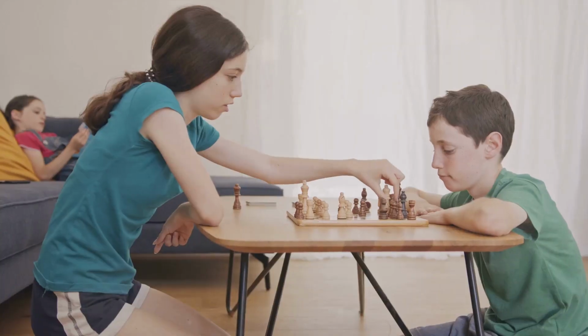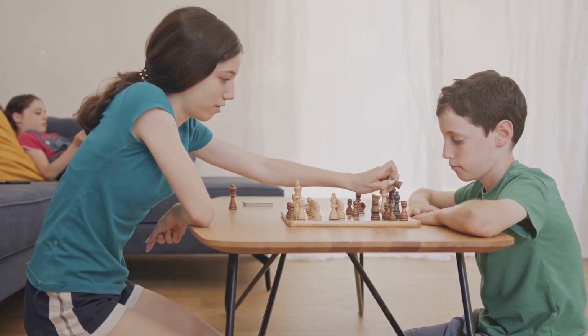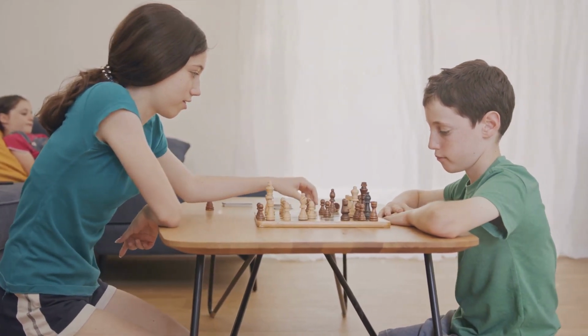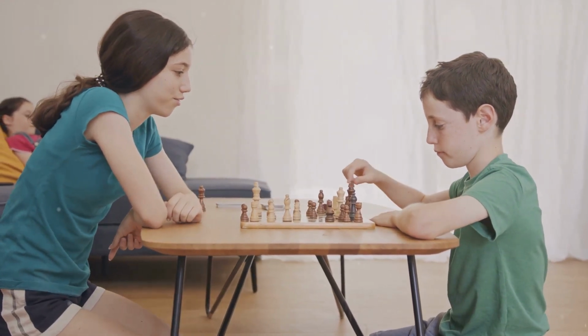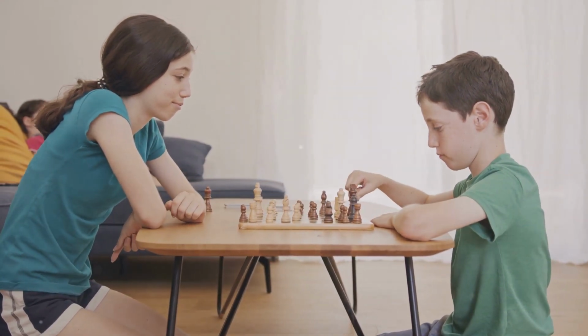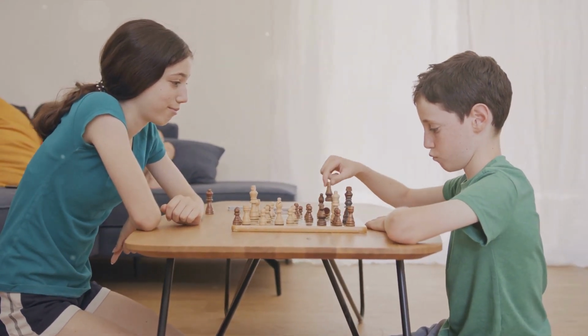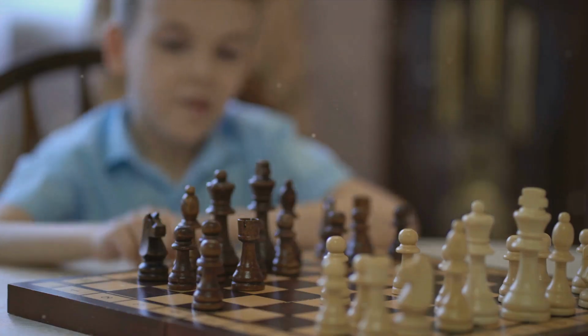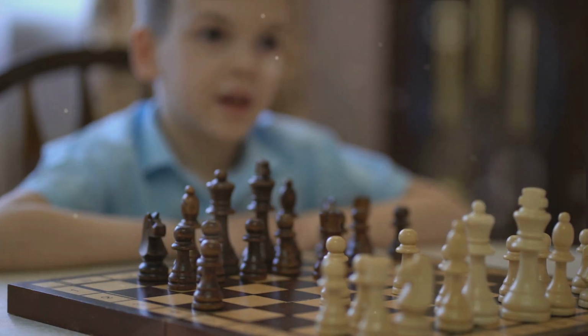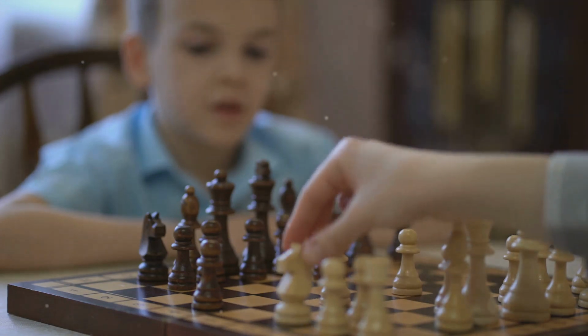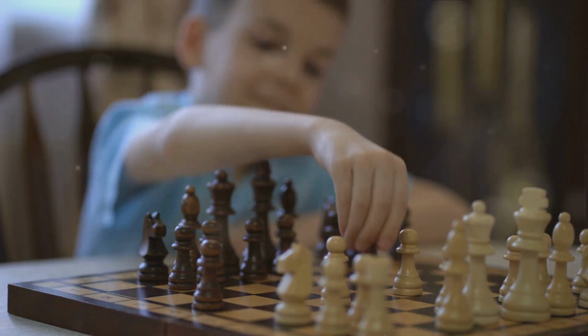Next, we have piece development. This strategy is all about getting your pieces out from their starting positions and into the game as quickly as possible. In the early stages of the game, it's especially beneficial to develop your knights and bishops. Remember, every piece has a role to play, and a piece that's not in play can't help you control the board.